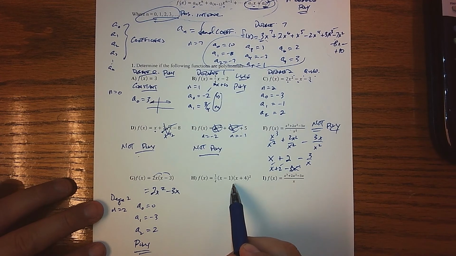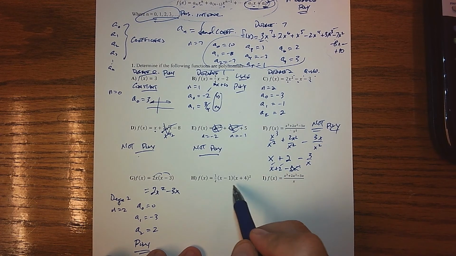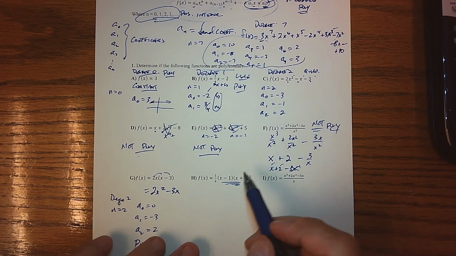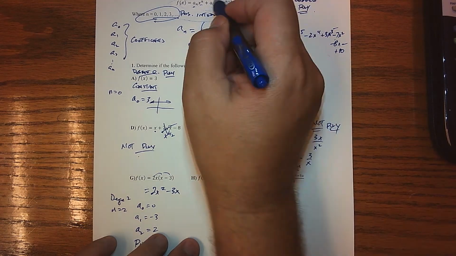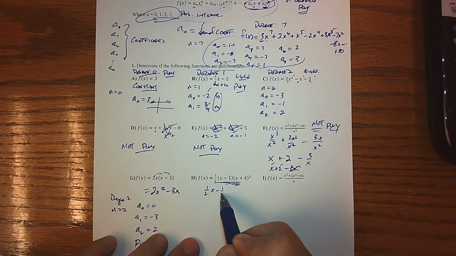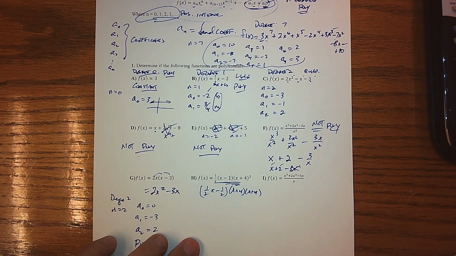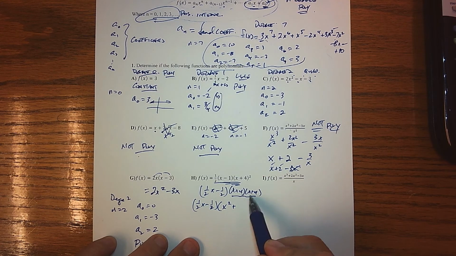All right, a little more complicated here. We have things that are nice and factored. But if we would actually expand this out, which I'm not going to do at this moment, we can eventually rewrite it. The first term right here is 1/2 x minus 1/2, and this is x plus 4 times x plus 4. And so if we just did one round, or how would I do a couple? This is x squared, I think 8x, yeah, 8x plus 16.